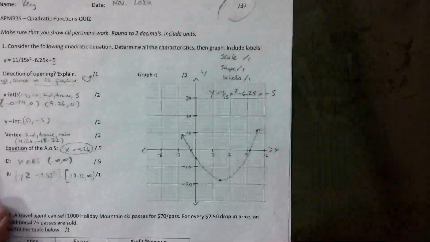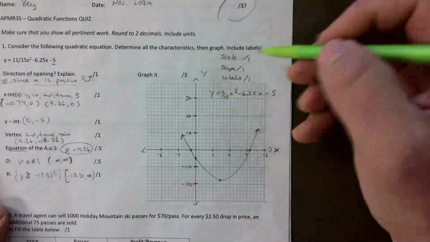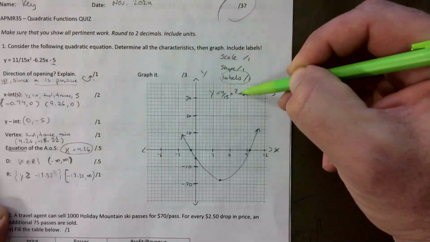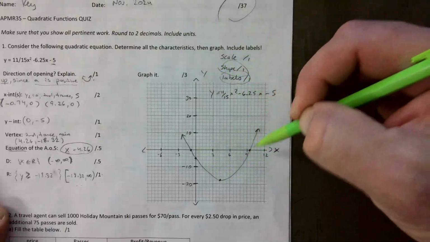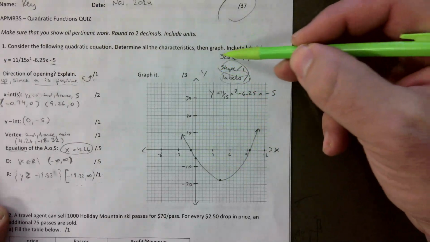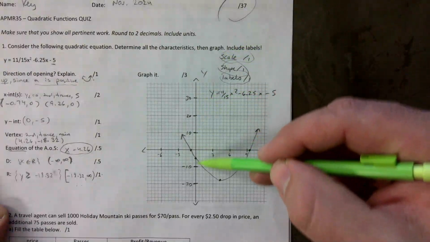Okay, and then it was graphing time. I was looking for labels. So labels is a mark, so that's the equation and the axis itself. Shape are the points where they're supposed to be. And scale is obviously whatever you chose.